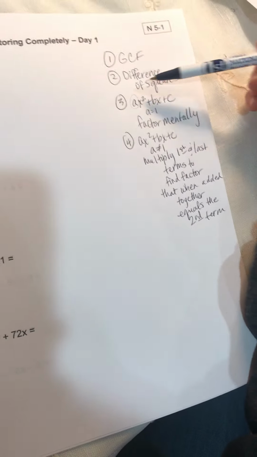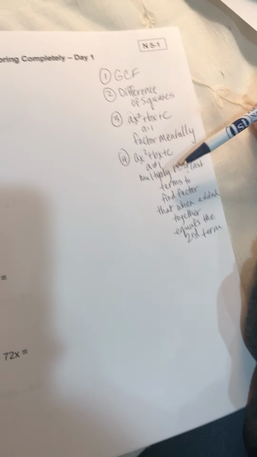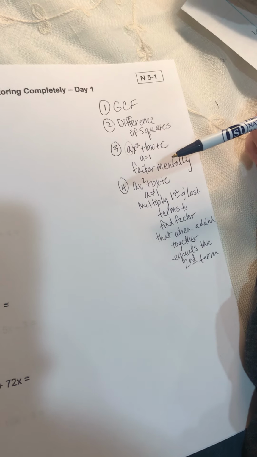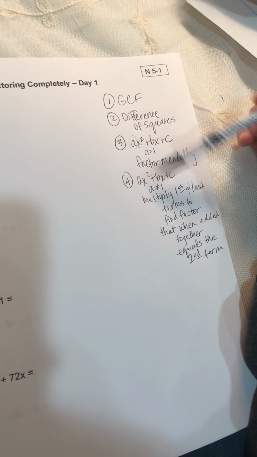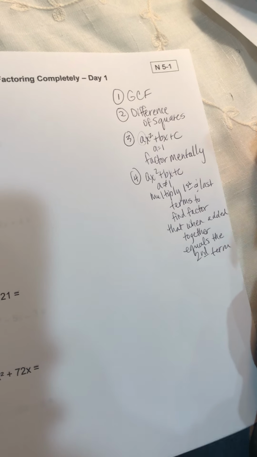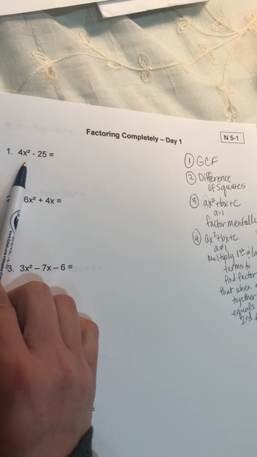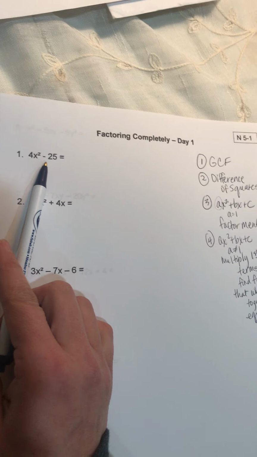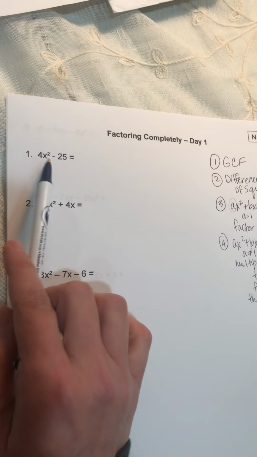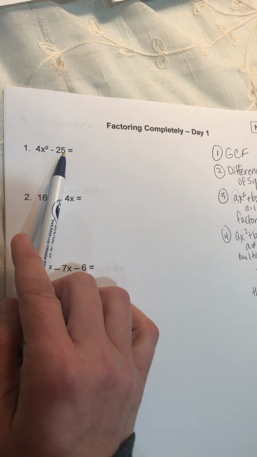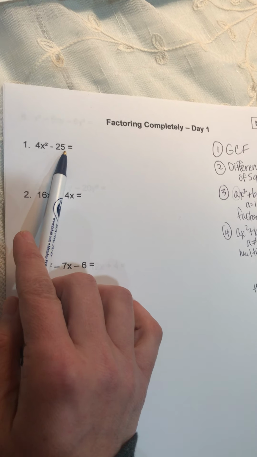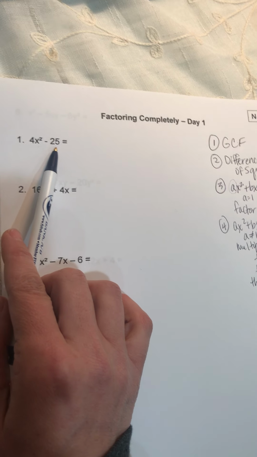Okay, we're going to go through these in detail, but I want you to be able to think about your thought process every time you're looking at a problem. I'm going to be going through these steps each time in my head, mentally. So looking at number 1, where it says 4x squared minus 25, greatest common factor, do these have anything in common? And they don't, okay? There's nothing between the 4 and the 25 that they have in common.